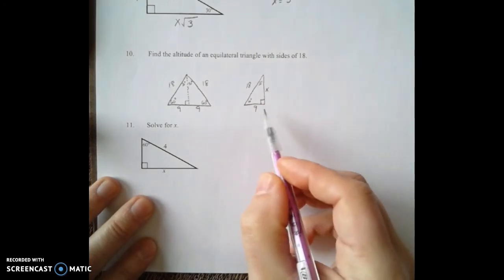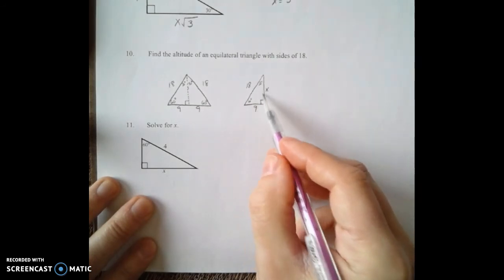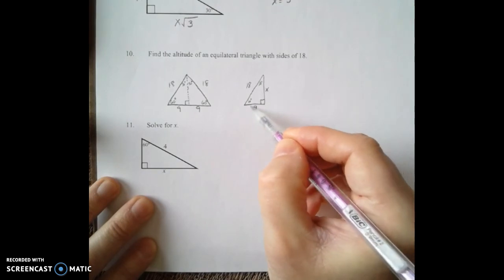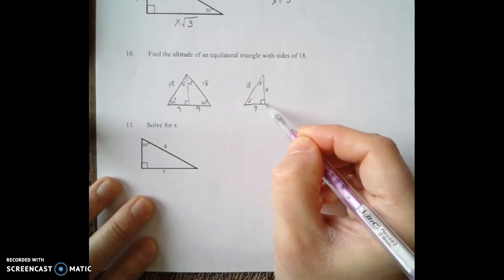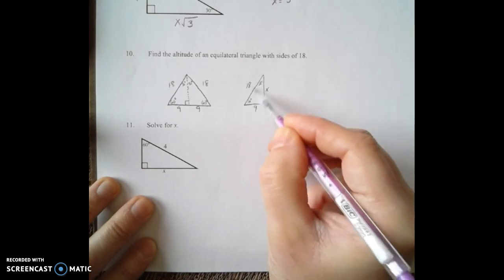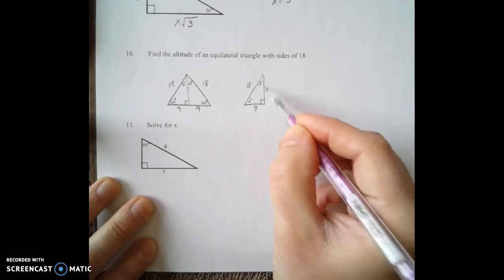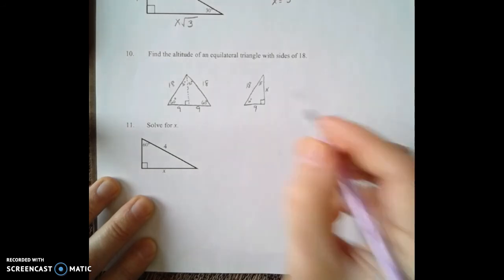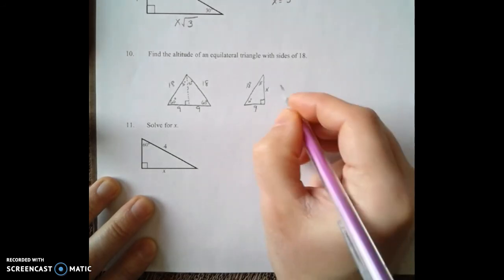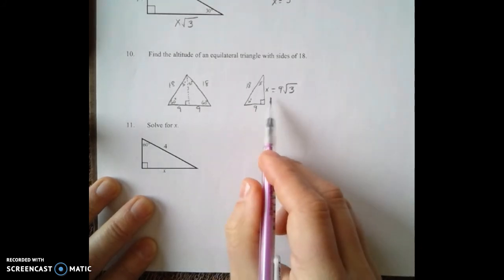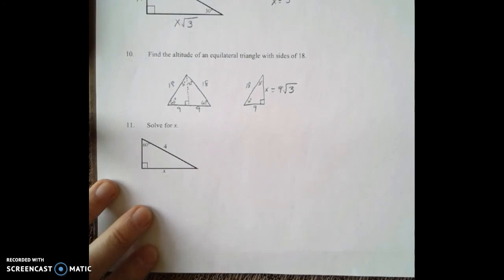So this is basically what I'm going to do to figure out the value of the altitude. Opposite of the 30 degree is the shortest side, which is 9, and opposite of the 90 degree is the longest side, which is 18. So this is 9, double that is 18. My other side here, the leg, must be the value of what I had here on my shortest side times the square root of 3. That's the value of the altitude here. It's going to be 9 radical 3.